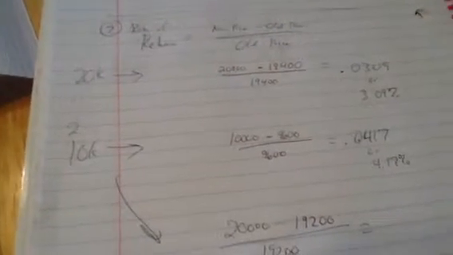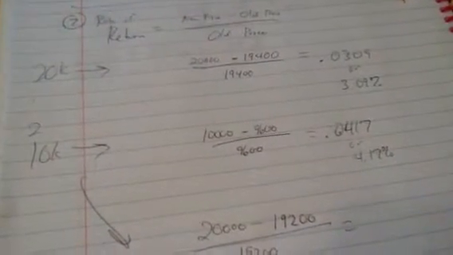Check your other ones too. Check your solutions. If you got questions with those, come to me and we'll talk about them. But those are some basic calculations that you want to be able to do about how much interest you would make, or alternatively, what rate of return you would make from these different short-term money market investments.